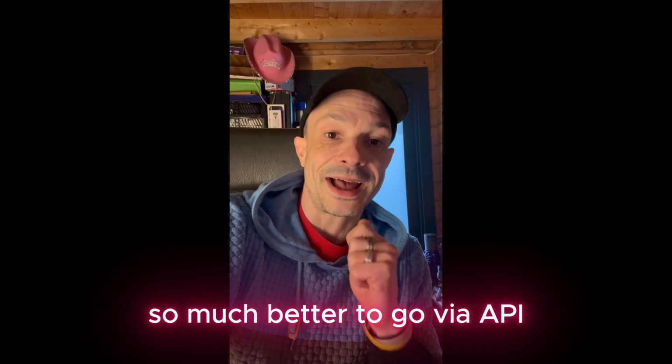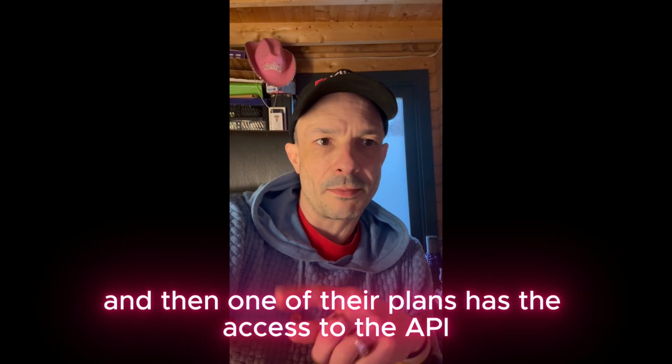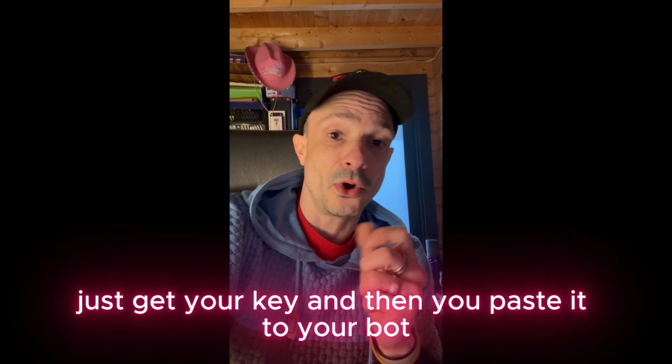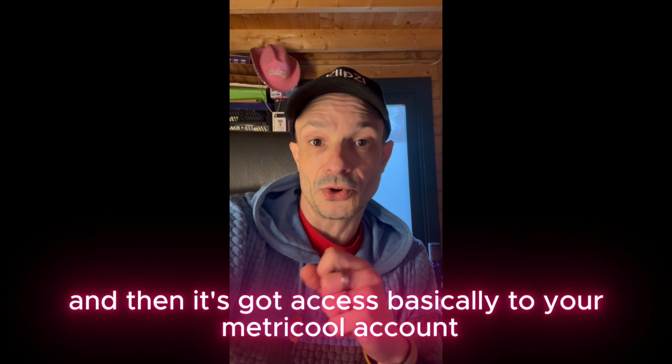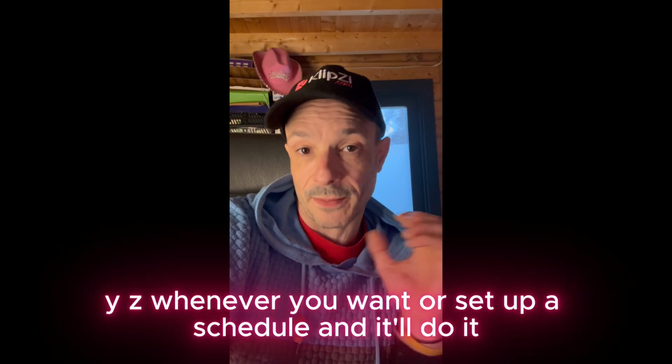So it's much better to go via API, and all you do is sign up to Metricool, and one of their plans has access to the API. Just get your key and paste it to your bot, and then it's got access basically to your Metricool accounts. You can then just say post XYZ whenever you want, or set up a schedule, and it will do it.